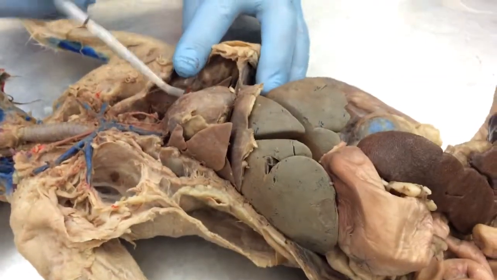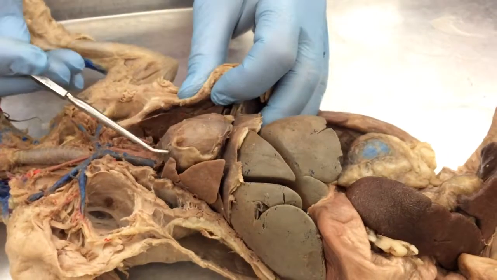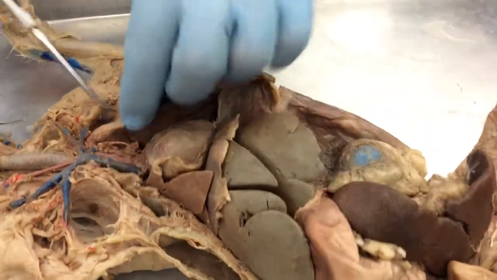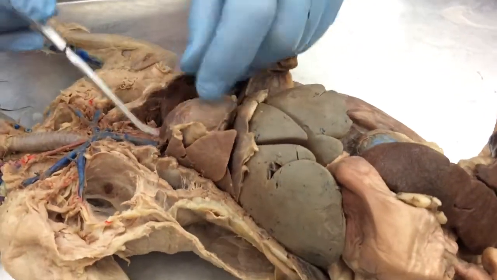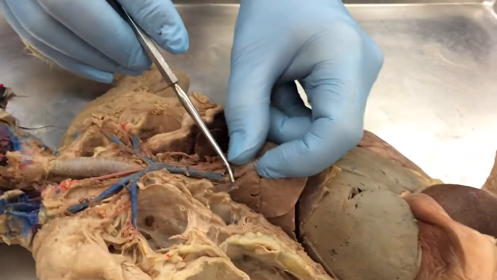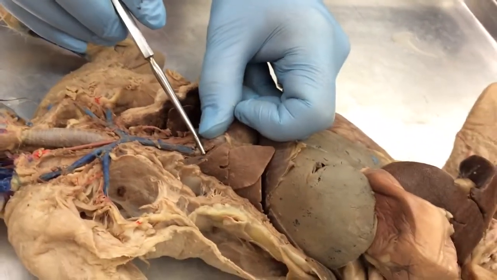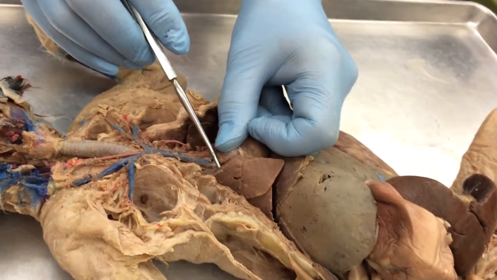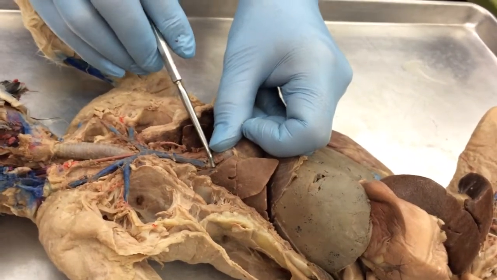Well, we could do heart, and pericardium is the sac that the heart's contained in. Lungs. We cut off a piece so you can see this opening, which would be a bronchus. Bronchi is plural. Either one's fine on the test, either word.